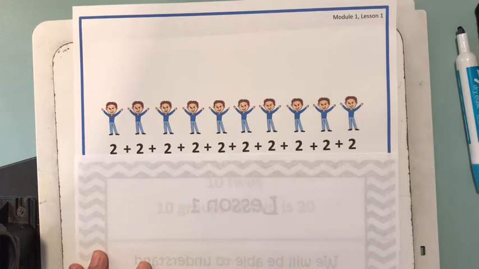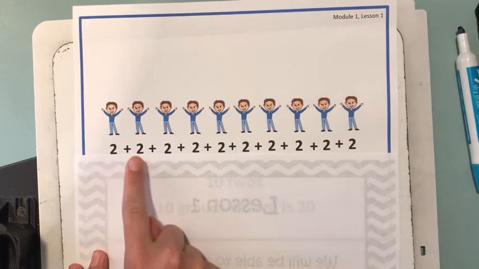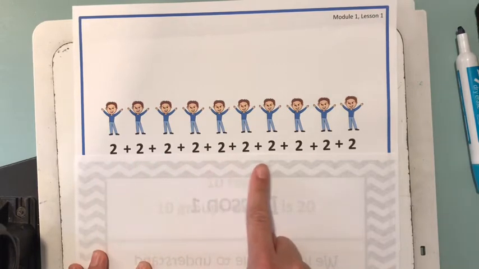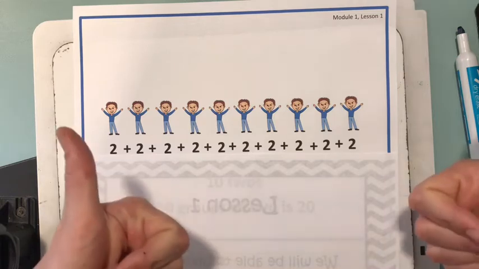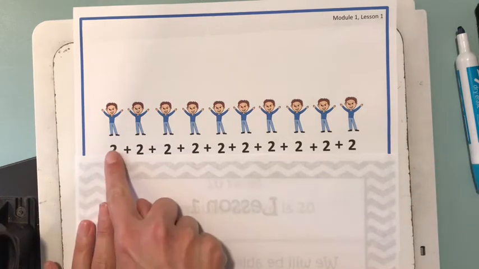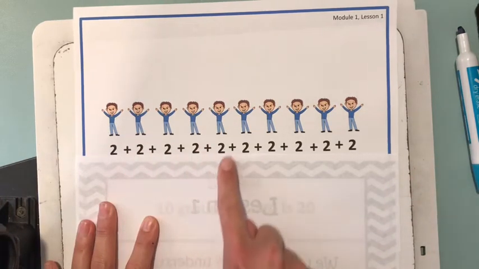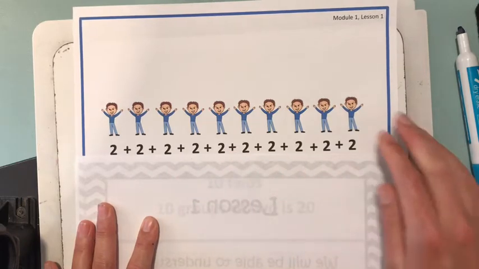That's a really long time to solve this problem, right? Okay, so now I have another question for you. Give me a thumbs up if we have the correct number of 2's. Do we have too many? Do we have too few? Do we need more 2's? No, we have plenty, right? We have the exact amount of 2's for each person.